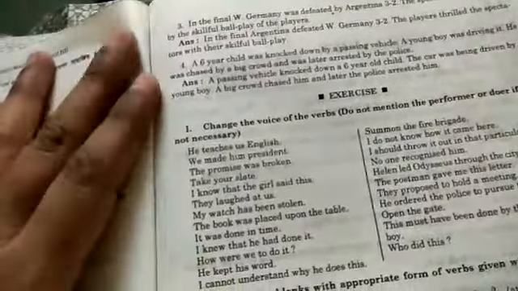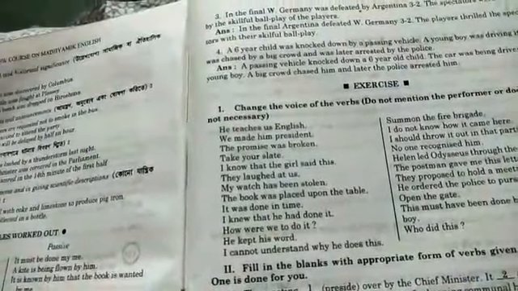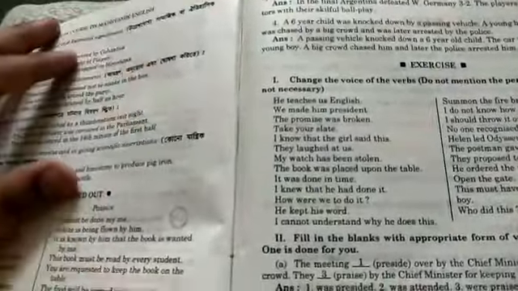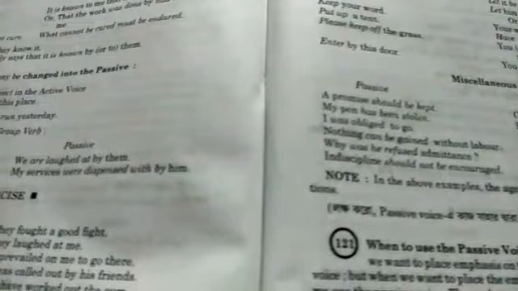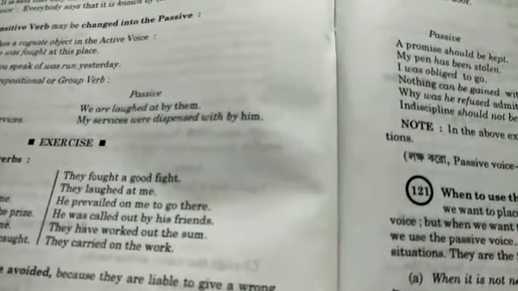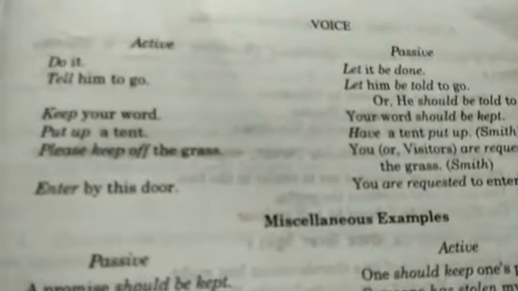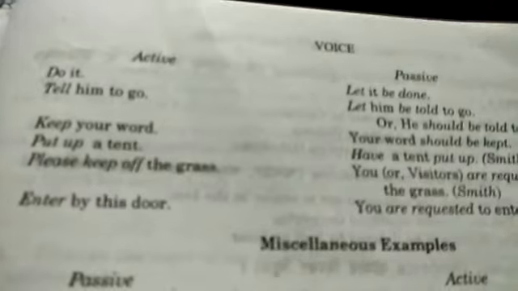And you should also practice exercises of imperative sentences, changing voice of imperative sentences, as well as from passive to active. Okay, just this topic we had overlooked in our previous classes. So changing voice of imperative sentences is discussed here.